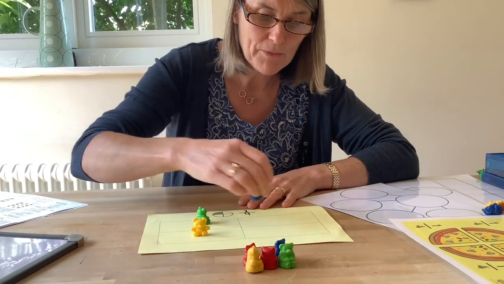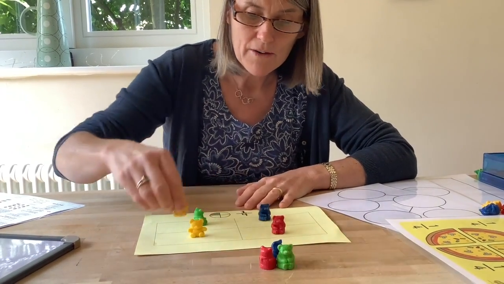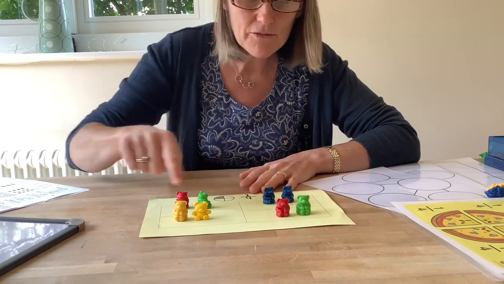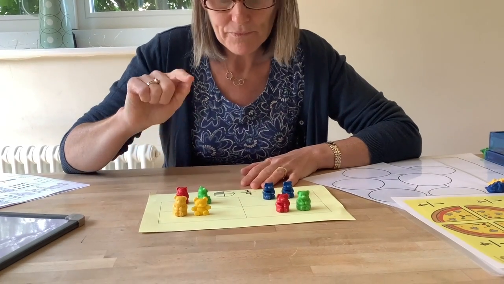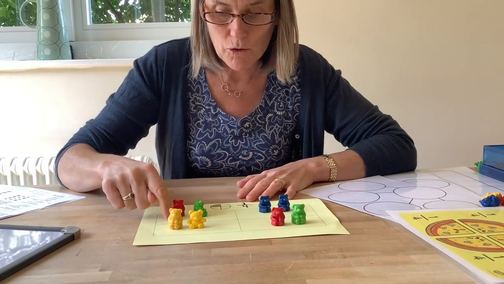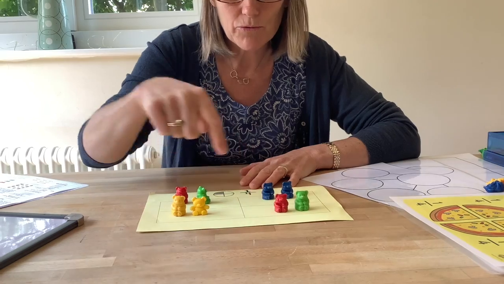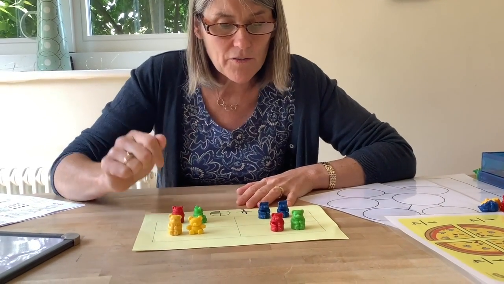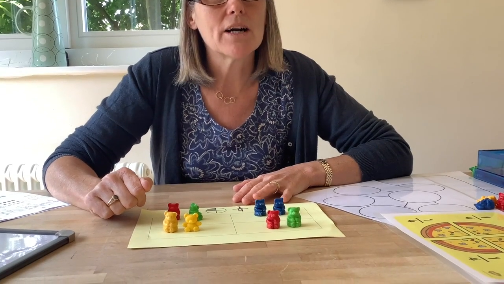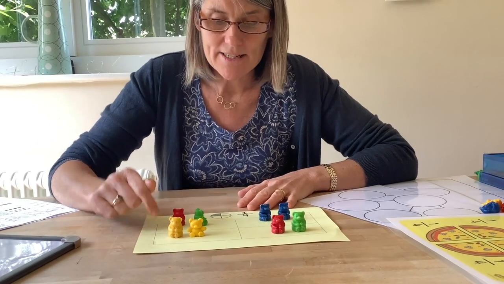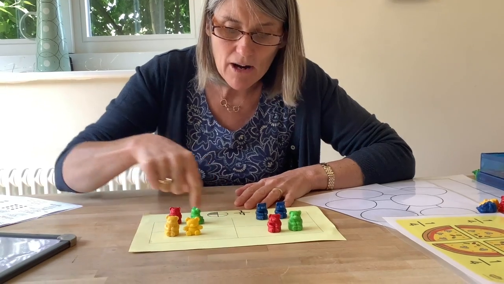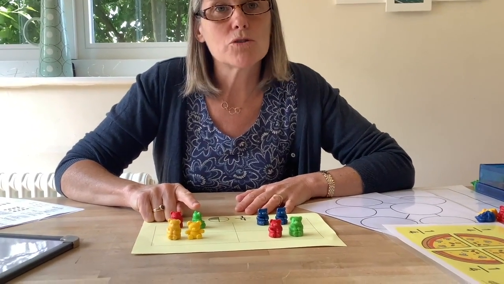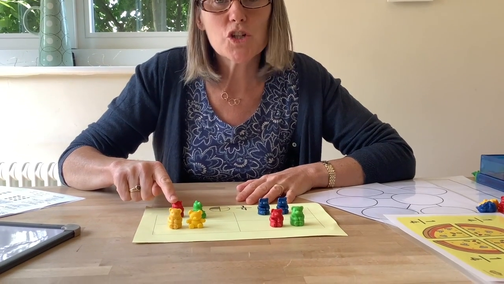1, 2, 3, 4, 5, 6, 7, 8. So now that I've shared them out, I can see I've got 1 quarter, 2 quarters, 3 quarters, 4 quarters, which is my whole 8. So if I wanted to find out what 1 quarter of 8 is, I will look how many are in 1 quarter. And so I now know that 1 quarter of 8 equals 2.